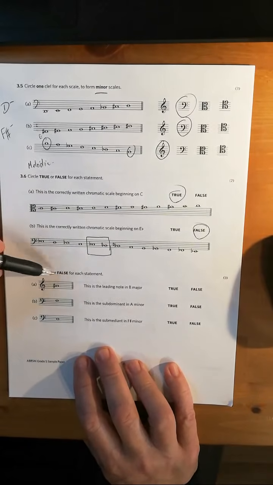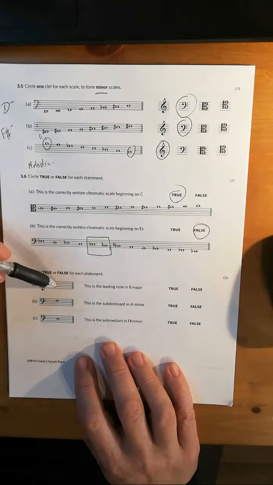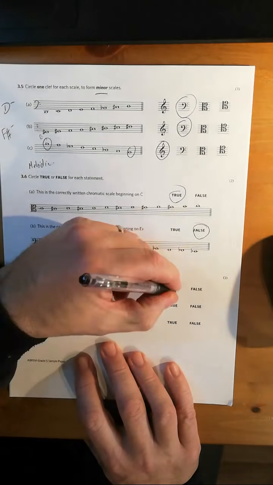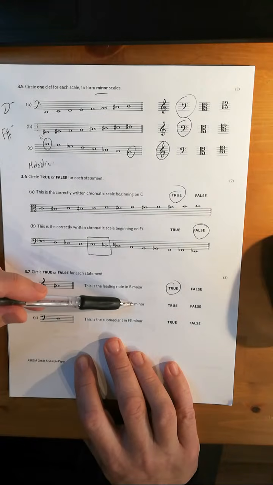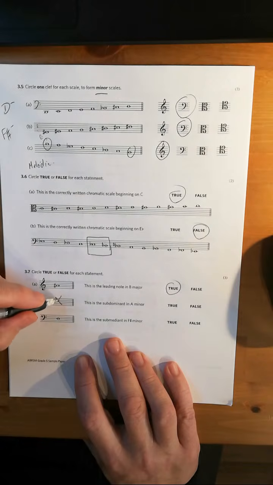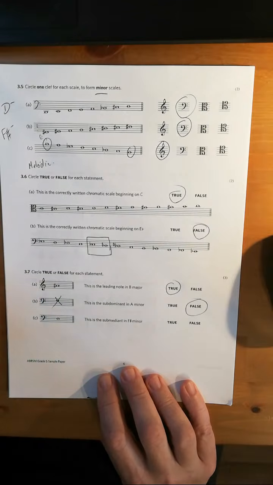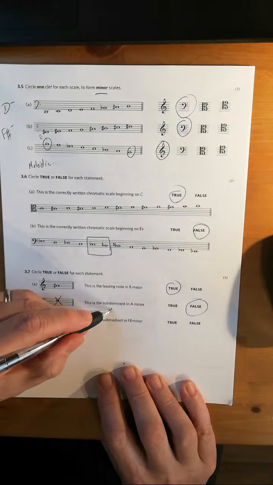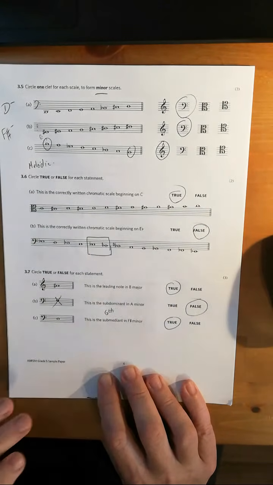Okay, now circle true or false for each of the statements below. This is the leading note of B major. That is true. The subdominant of A minor. Now, subdominant is the fourth degree of the scale, and the fourth degree of A minor is D. That is not a D, so that is false. And this is the submediant of F sharp minor. Right. Submediant means the sixth degree of the scale, and the sixth degree of F sharp minor is D. So that one is true.